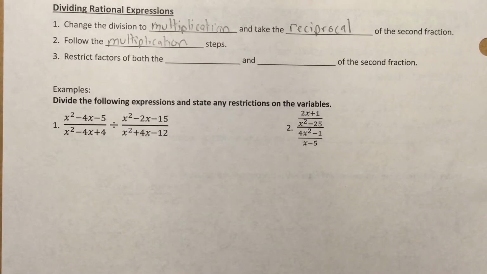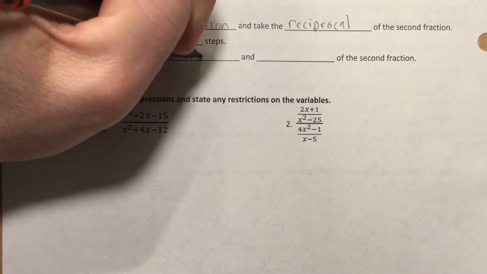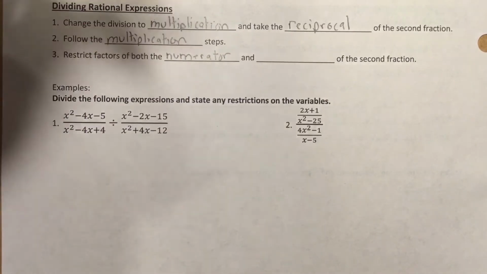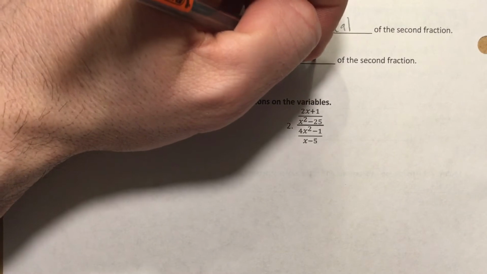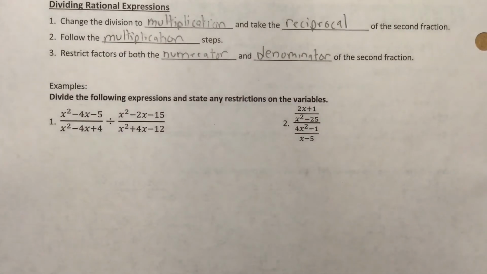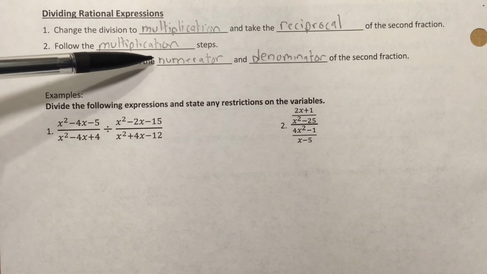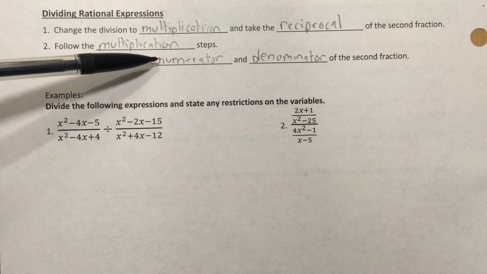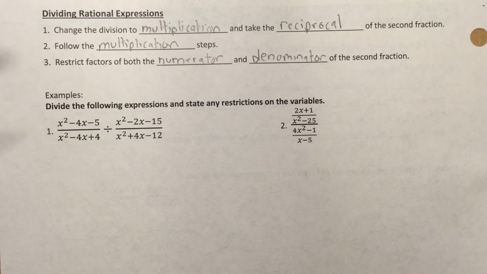And remember, the main difference here is you're going to restrict the factors of both the numerator and denominator of the second fraction. So normally, you just restrict the denominator, but since we are flipping that second fraction, the numerator of the second fraction ultimately becomes the denominator once you flip it. So you have to restrict top and bottom of the second fraction.